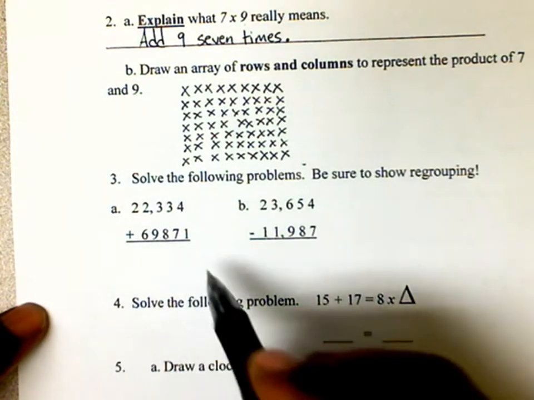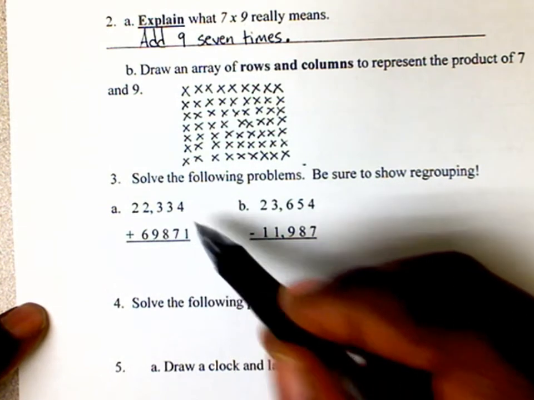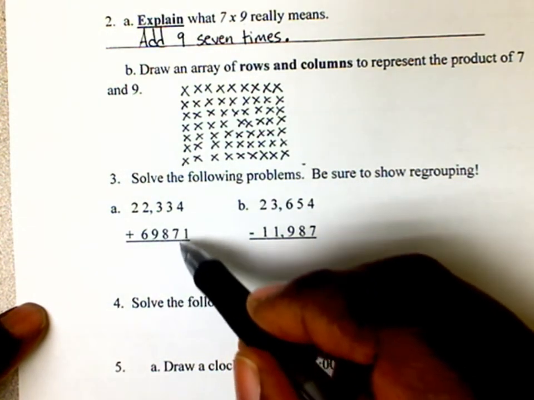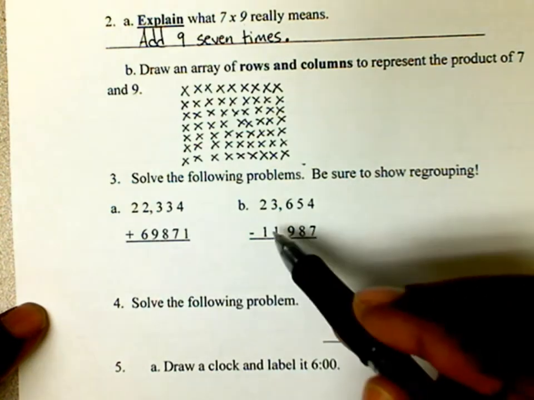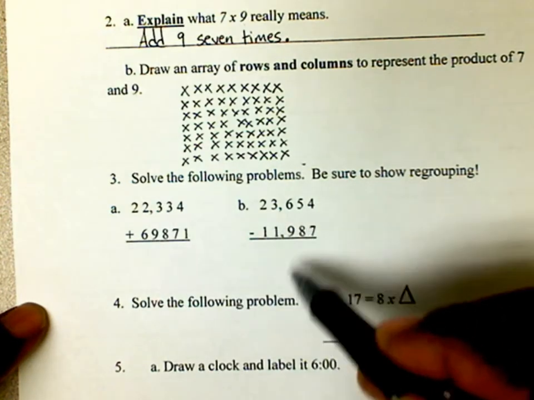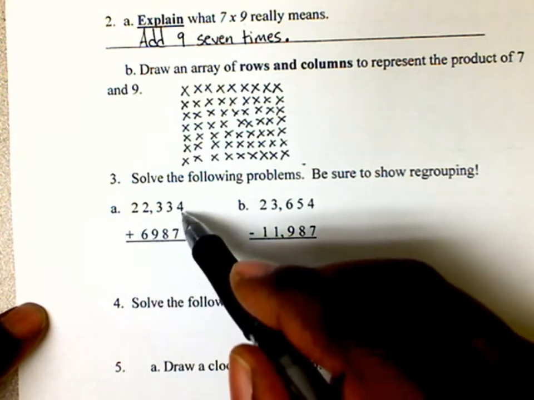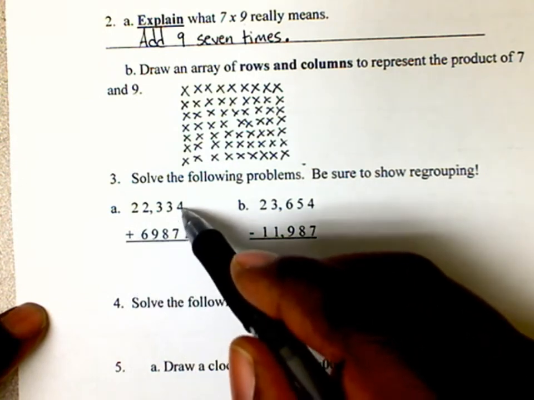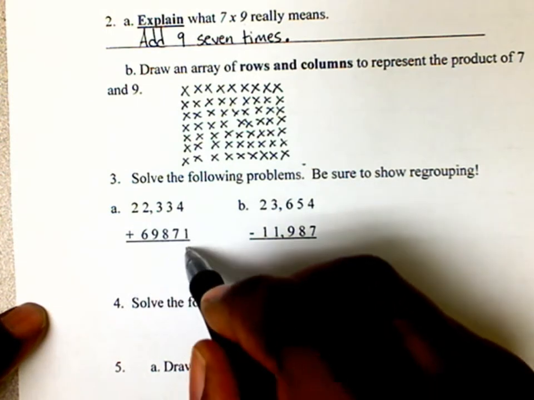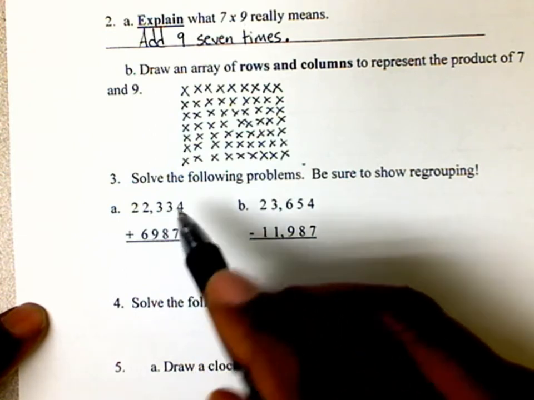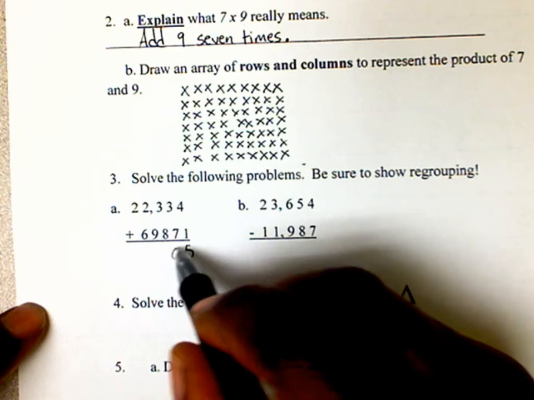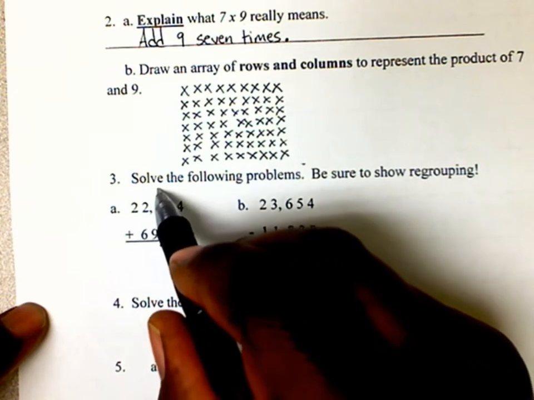So we'll start with the addition, and whenever we add or subtract, we start with the smallest place value. If we have to do any regrouping for addition, it's called carrying. Any regrouping for subtraction is called borrowing. So in the ones place, the smallest place value here, 4 ones plus 1 is 5 ones. 3 tens plus 7 tens is 10 tens. Put a 0, carry the 1.